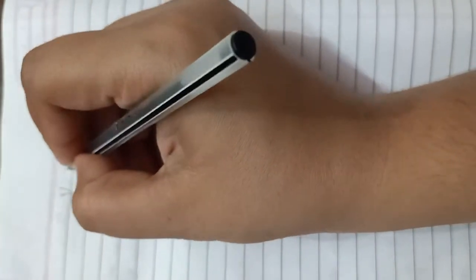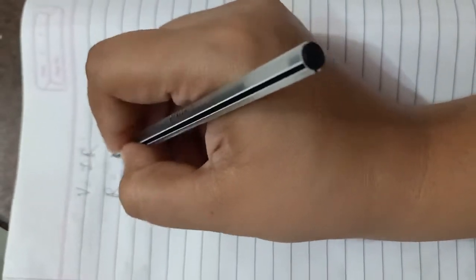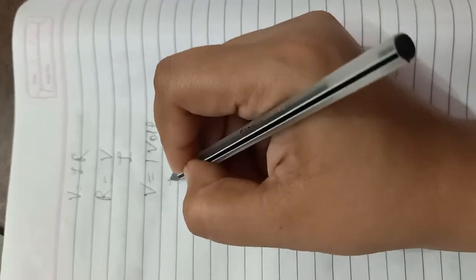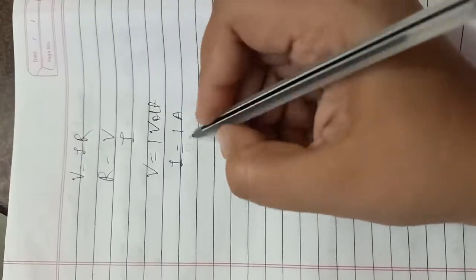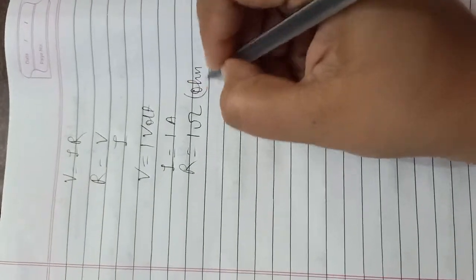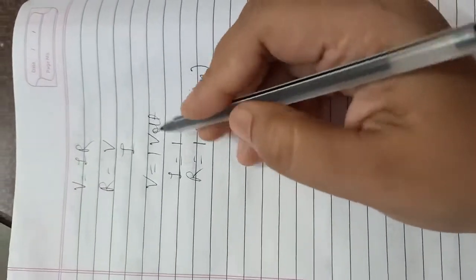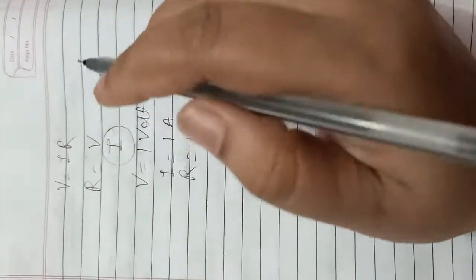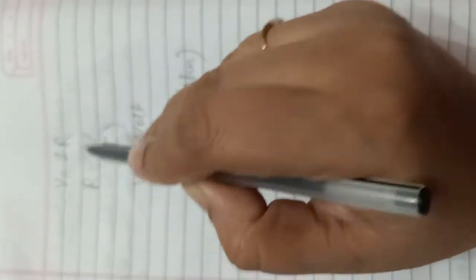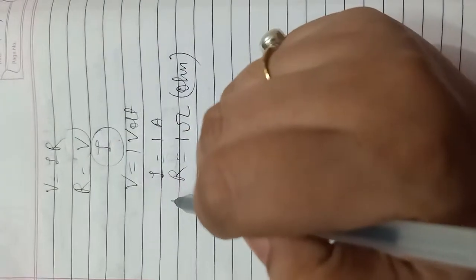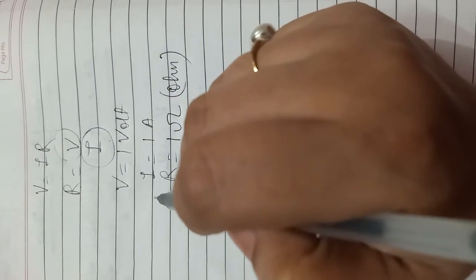V is equal to IR, or R is equal to V by I. When V is equal to 1 volt and I is equal to 1 ampere, then R is equal to 1 ohm. This is the symbol of ohm. The resistance is said to be 1 ohm when 1 ampere current flows through the conductor when the potential difference is 1 volt. Okay.